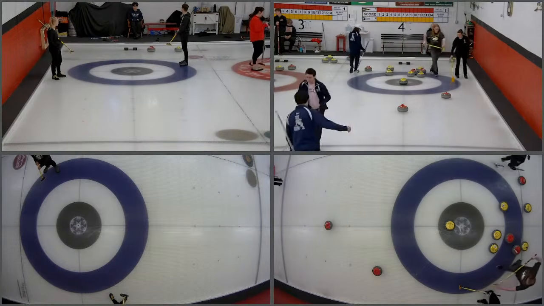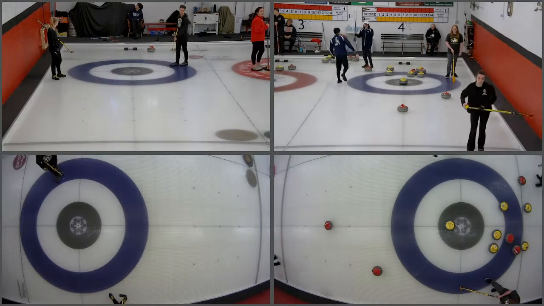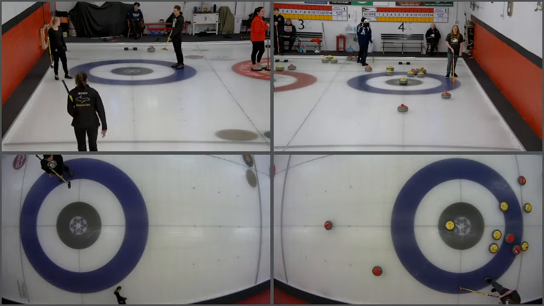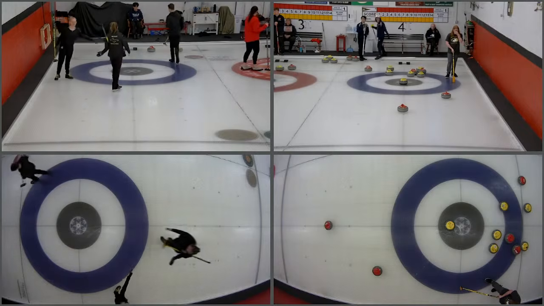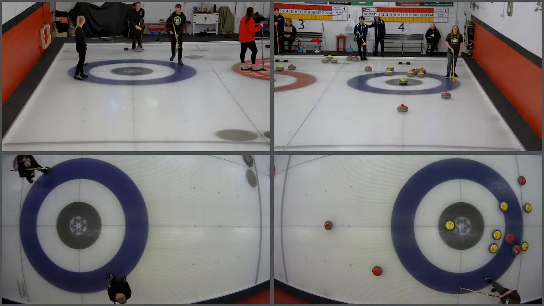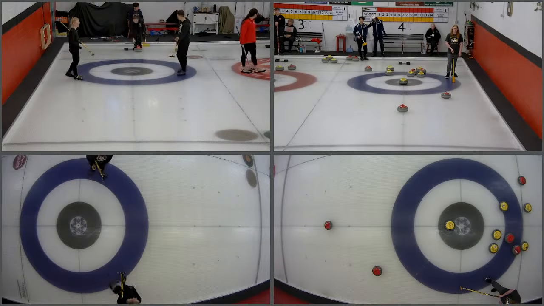Already set up to force and make Michigan Tech try to score. Oh no, Yale is on the hammer, so they could set up for a really big end now. So Michigan Tech here really needs to dial one in there, safe and protected, or else they have a chance of giving up a big end here.